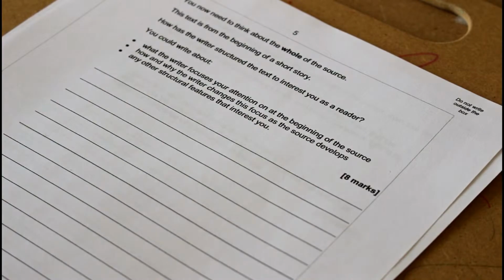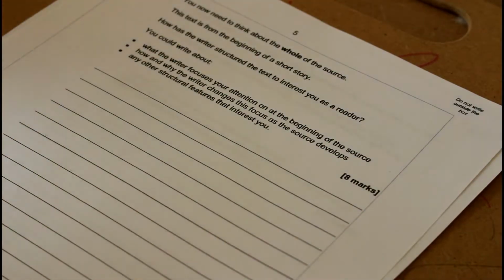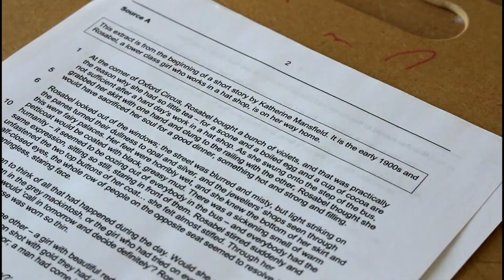Okay, I have a text here which is The Tiredness of Rosabelle. It's by Katherine Mansfield. It was used in the exam, I think, a couple of years ago. Source A, of course, you only get one source with paper 1. Now, look at that first bullet point again. What the writer focuses your attention on at the beginning of the source. So let's look at the opening paragraph of our source. So here is our source. Now remember the question, that first bullet point which we address is what the writer focuses your attention on at the beginning of the source.